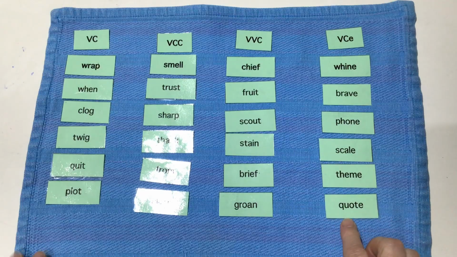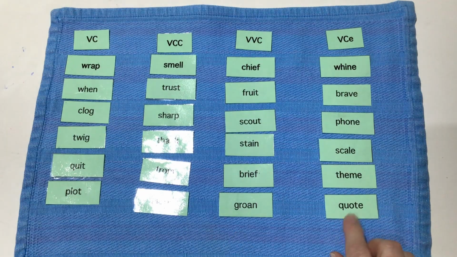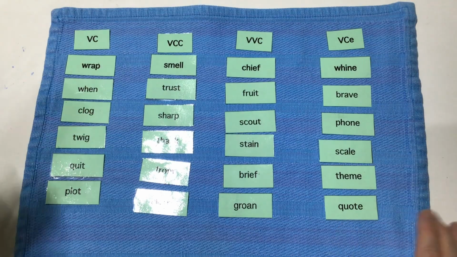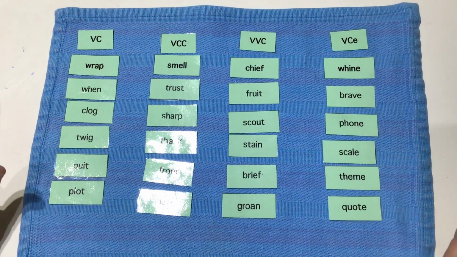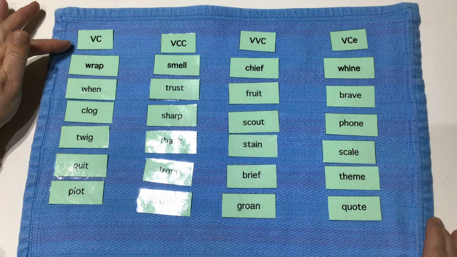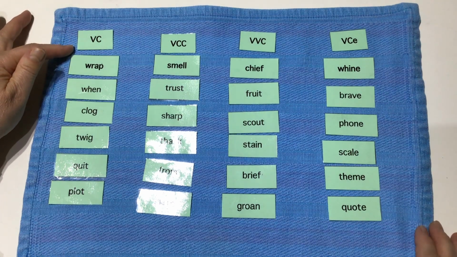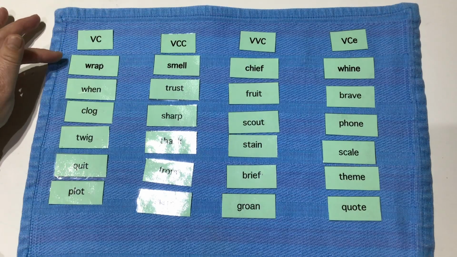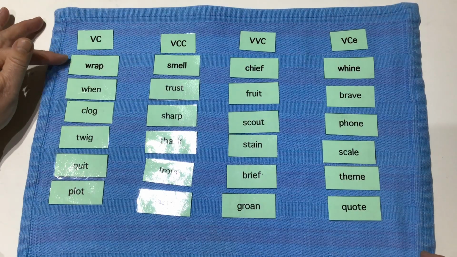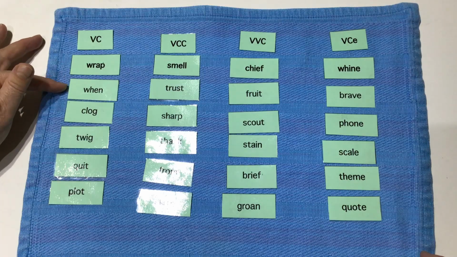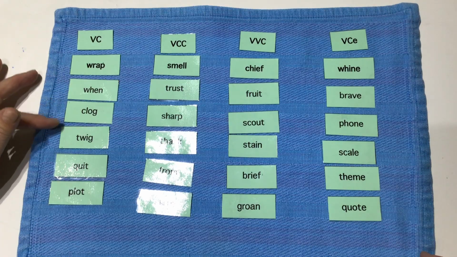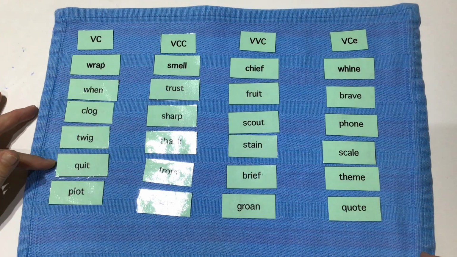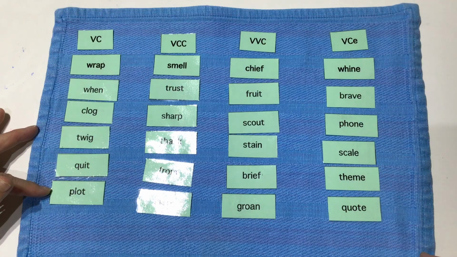Okay, because it could go here by the two vowels, but we're going to count QU as one unit. And so there we go. Now we've got them all done, and we're going to just go through each column. So let's read this. And I want you to pay attention when you read this, and the group is going to read all together. I want you to pay attention to what sound the vowel is making. Wrap, when, clog, twig, quit, plot.